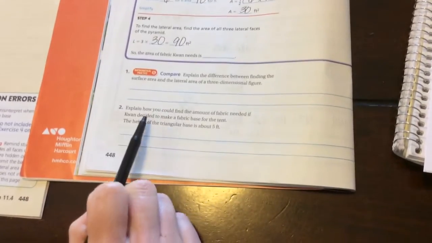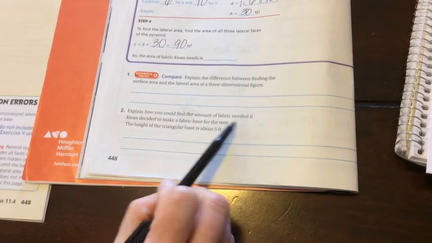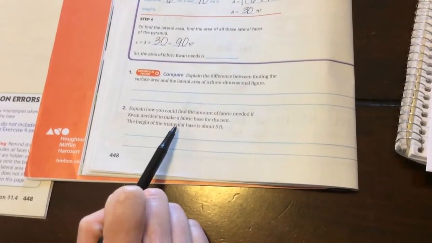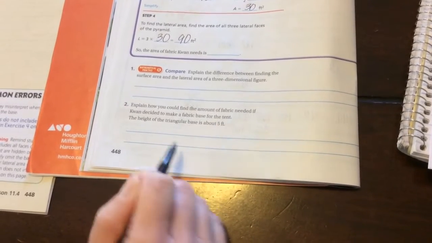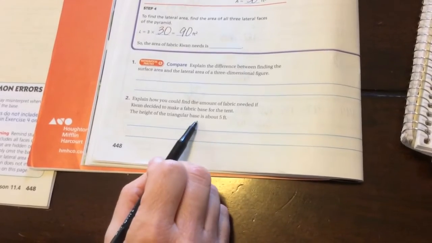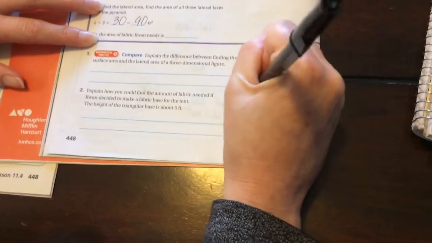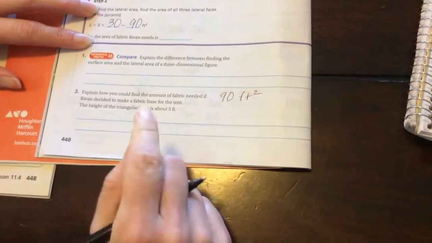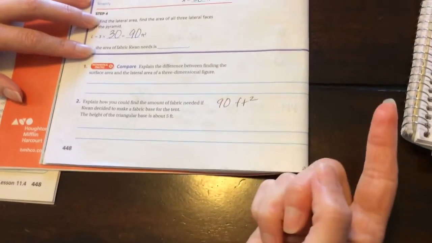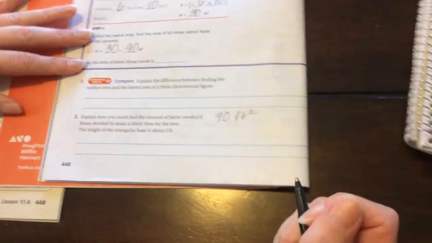Question 2. Explain how you could find the amount of fabric needed if Quan decided to make a fabric base for the tent. The height of the triangular base is about 5 feet. Okay, so on this one, you already know the lateral faces were 90 square feet. And then you have to find the area of the base and add that to get your total surface area.